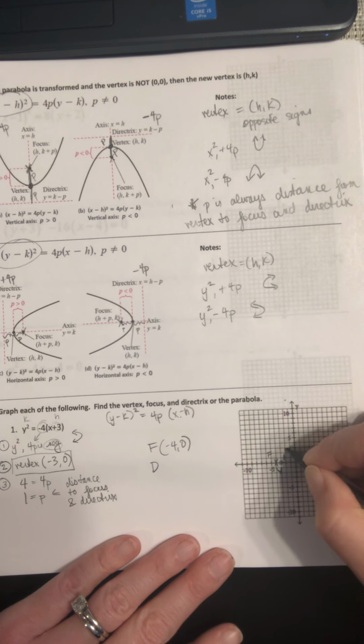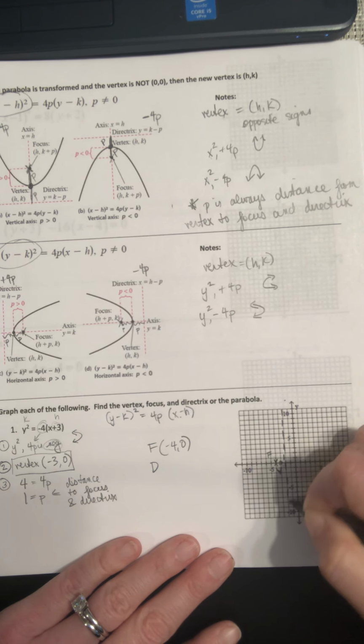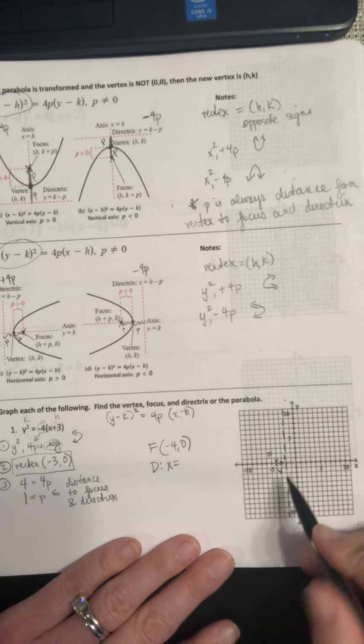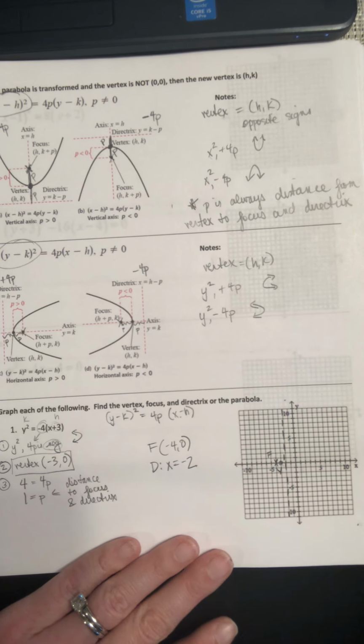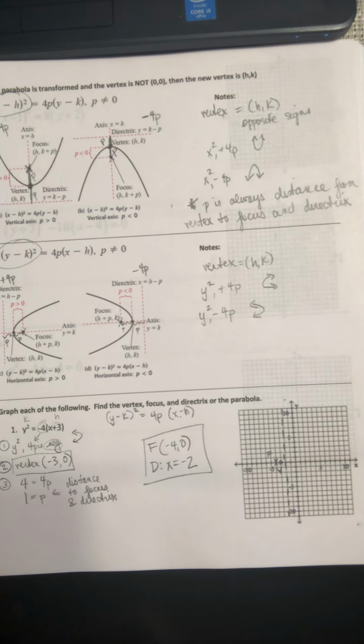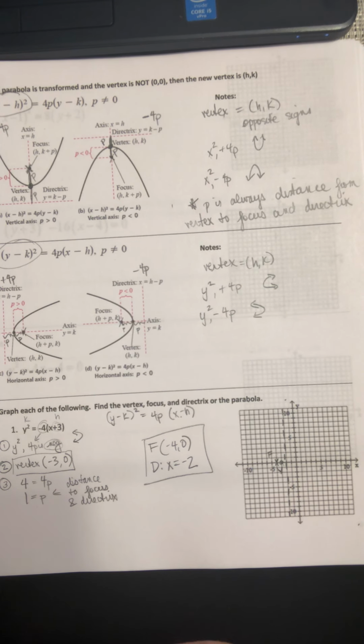So my directrix is a line, never a value, so make sure you're writing the equation of a line. And since it's vertical, it's going to be x equals, and that's going to be -2. So those are the 3 things that your textbook is going to be looking for. It's not enough just to graph, you actually have to give me those values.